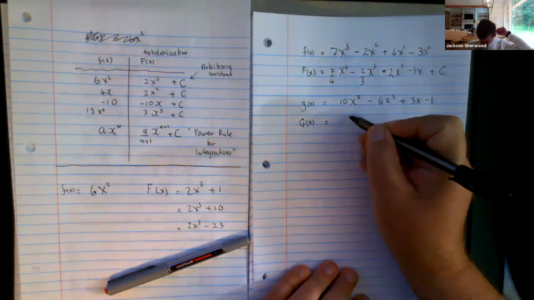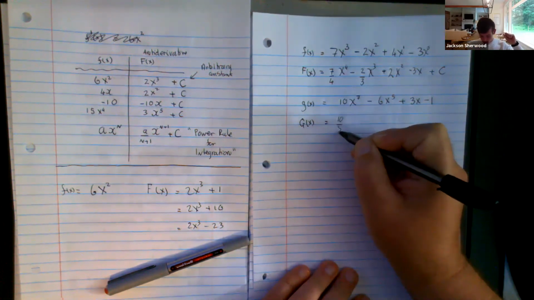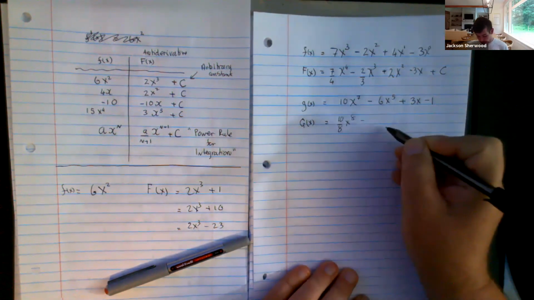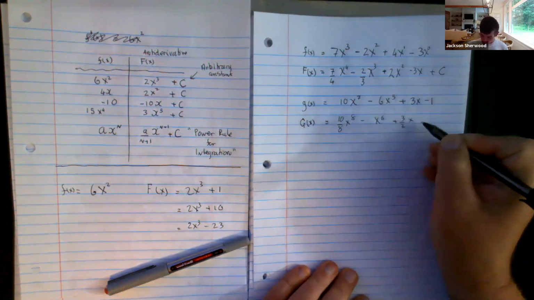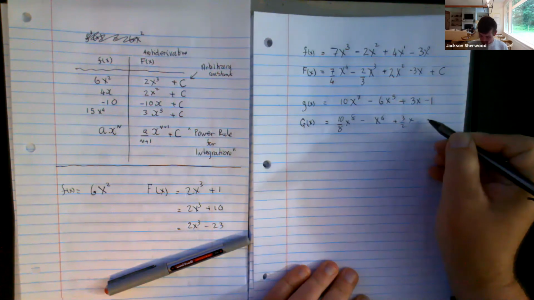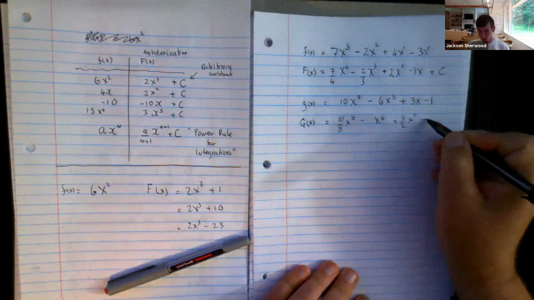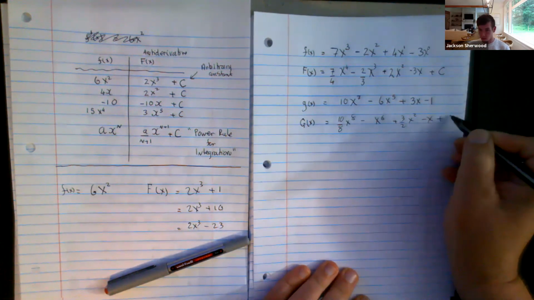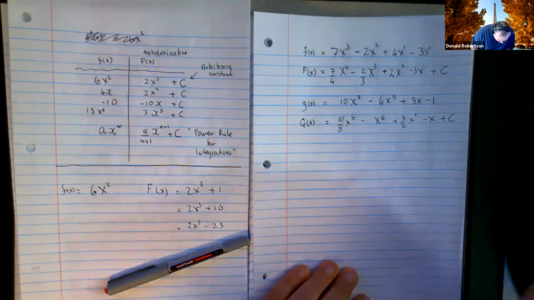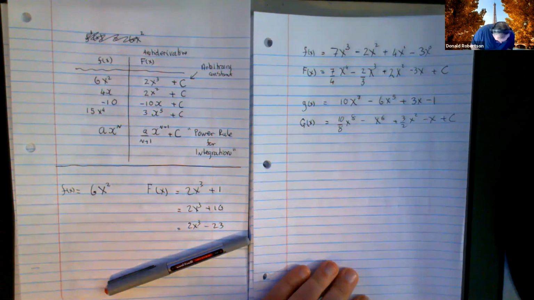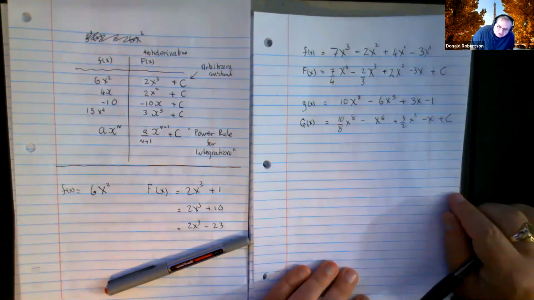10/8 x to the 8th minus x to the 6th plus 3/2 x squared minus x plus c. And I would say you nailed it, except for one. I'm being fiddly, but it's still points, so you have to do it. Is there anything you want to change?